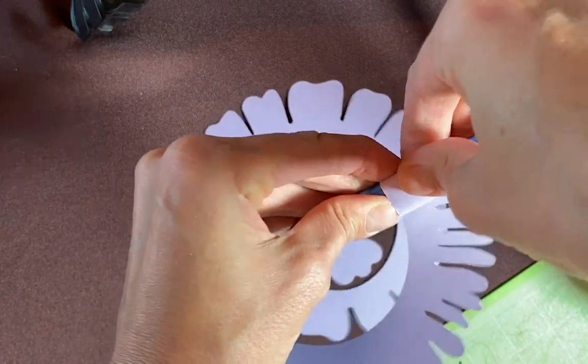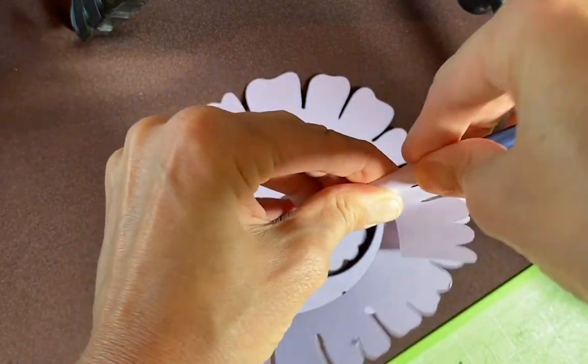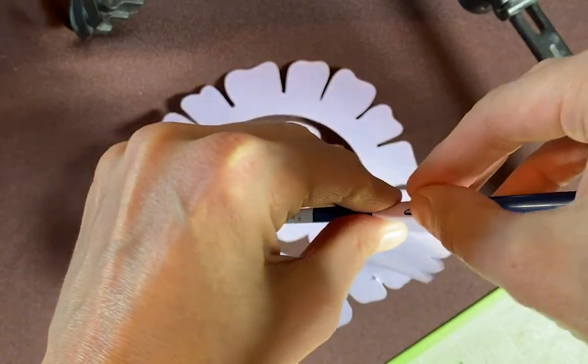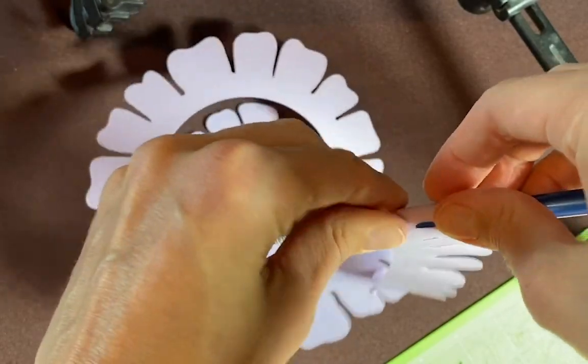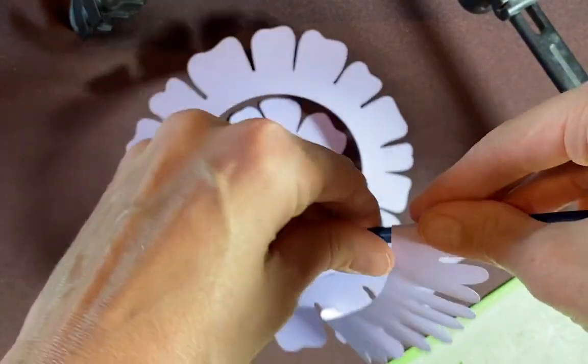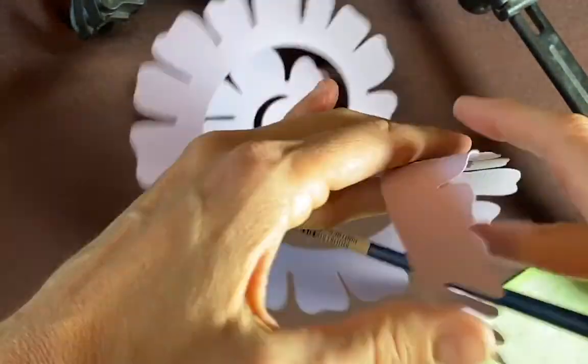And I'm not actually rolling, I'm just kind of limbering it up right now. I want each of my petals to kind of fold around the paintbrush. And I'll just kind of speed this up so you don't have to watch the full thing. But you get the idea. And it's okay to bend them.